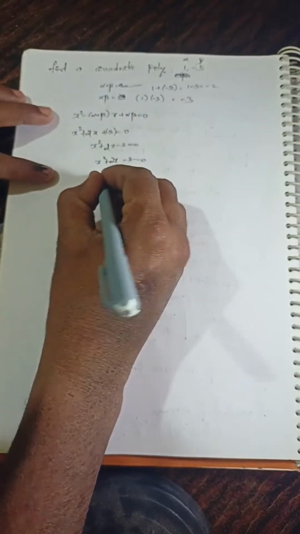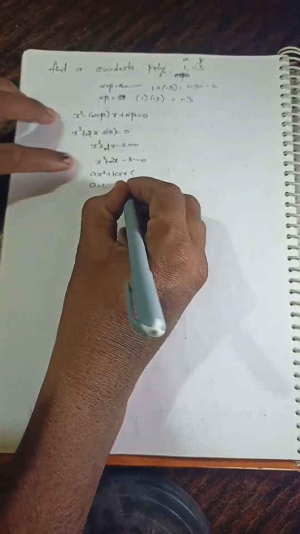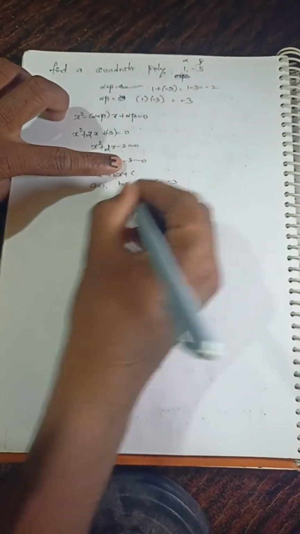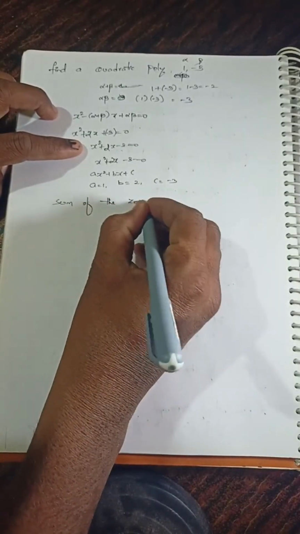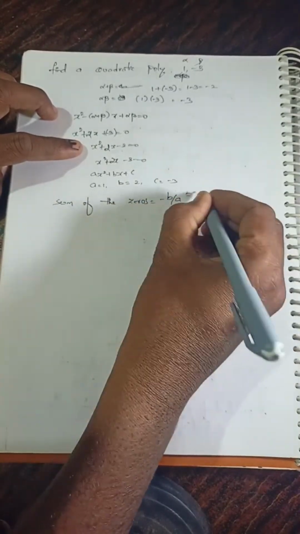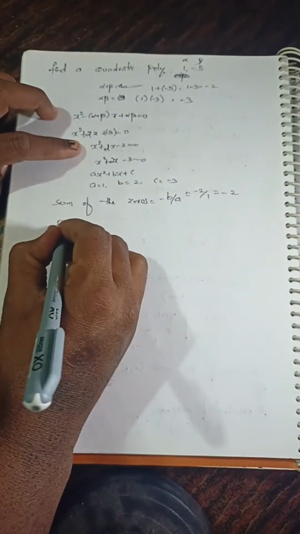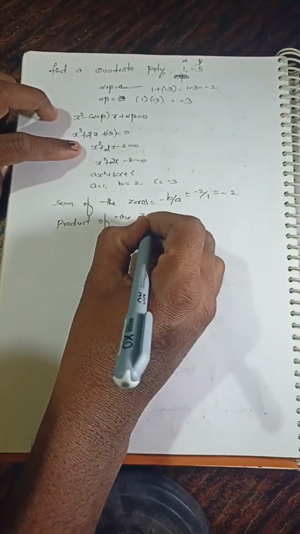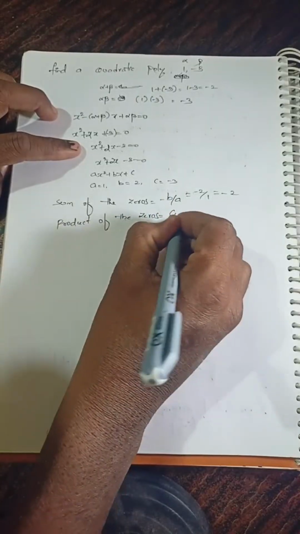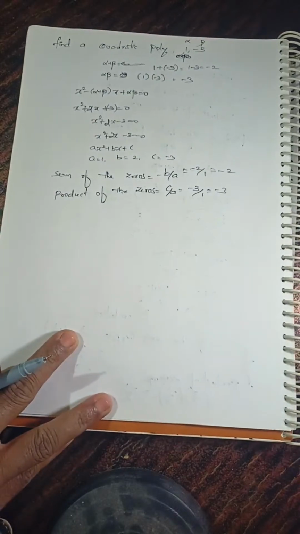Comparing with ax square plus bx plus c, you are going to get a value 1, b value 2 and c value minus 3. So what is the sum of the zeros? Minus b by a, that is minus 2 by 1. So minus 2. What is the product of the zeros formula? c by a, that is minus 3 by 1. Answer is minus 3. Like this you have to find the quadratic polynomial question.